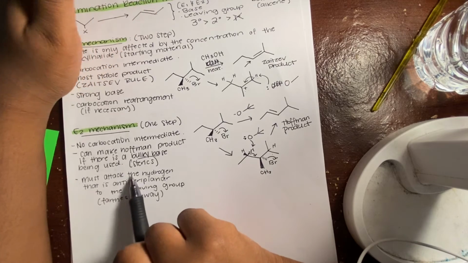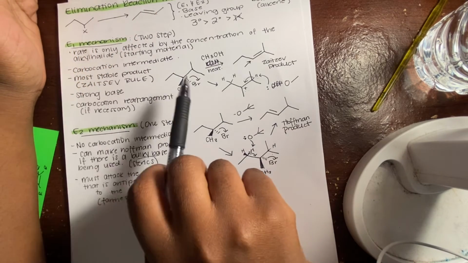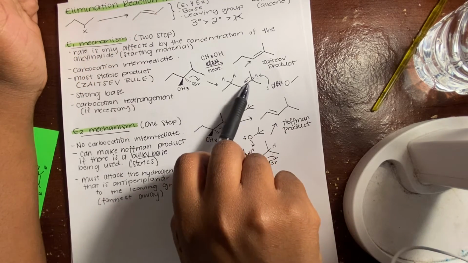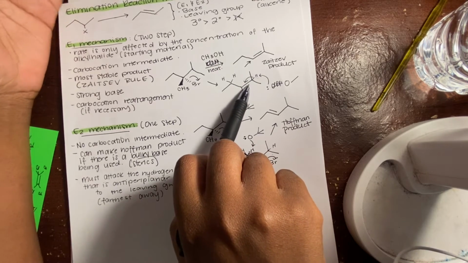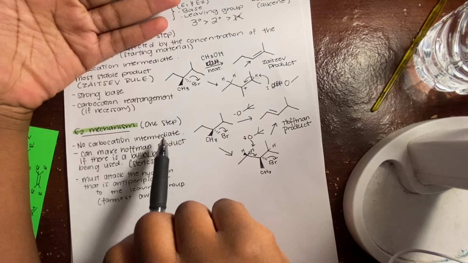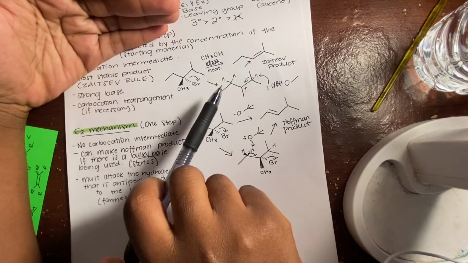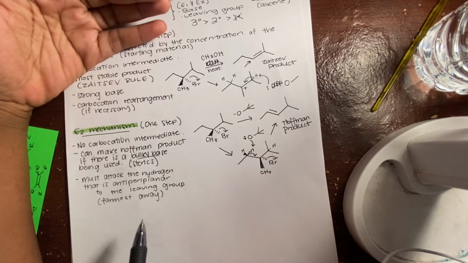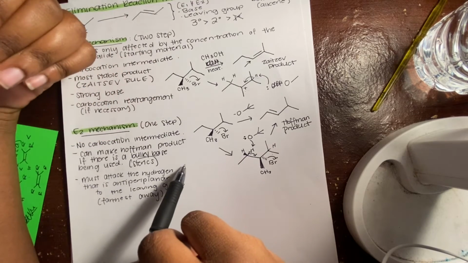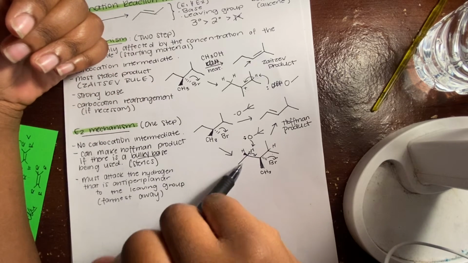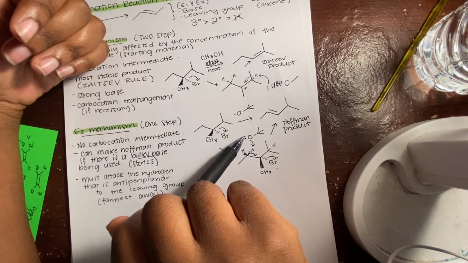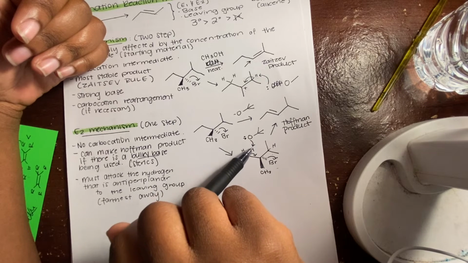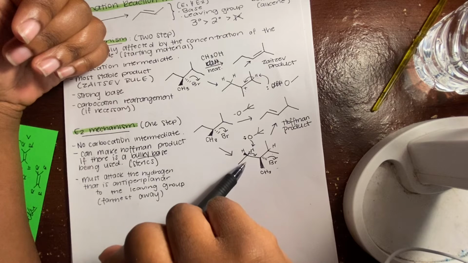Because a bulky base doesn't have anywhere to go. You have a carbon here, you have another carbon here. It's too crowded, and the bulky base wouldn't be able to get in there. So it has no choice but to go to the other side. And we're going to see that in a second. So this one is one step. So we have the bromine leaving. We have the non-bonding electrons stealing the hydrogen.